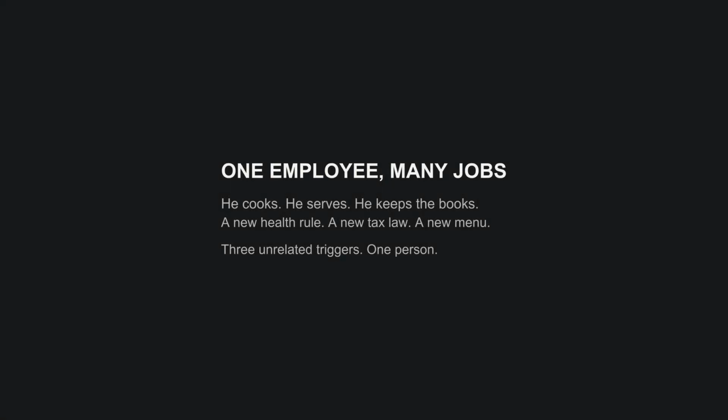Picture a small restaurant with 1 worker. He cooks, he serves tables, he keeps the books, and he cleans up at closing. A new health inspection rule changes how the kitchen must be run, so he retrains. A new tax law changes how the books are kept, so he retrains again. A new menu changes what he serves, so he retrains a 3rd time. 3 unrelated triggers, and every one lands on the same person, because he is the only one doing the job.